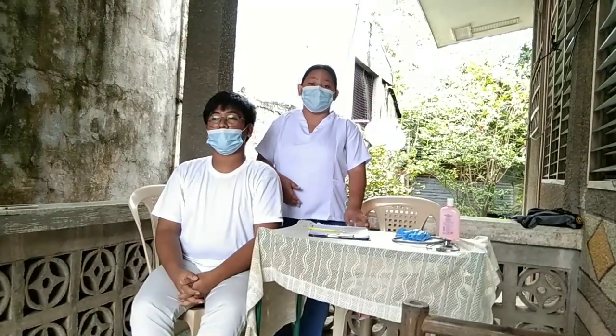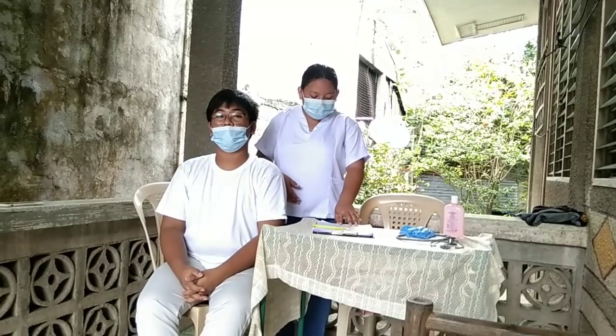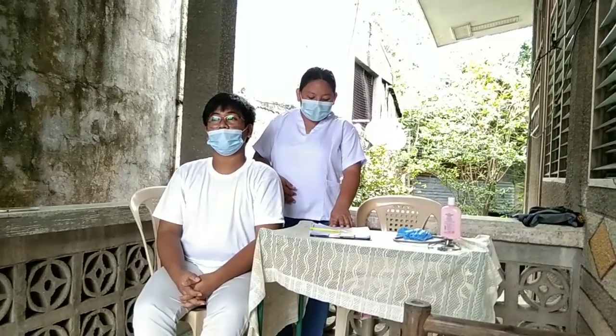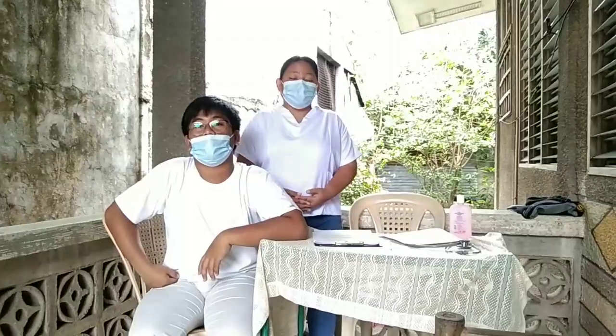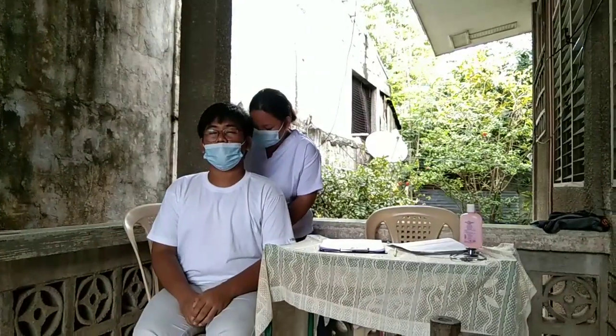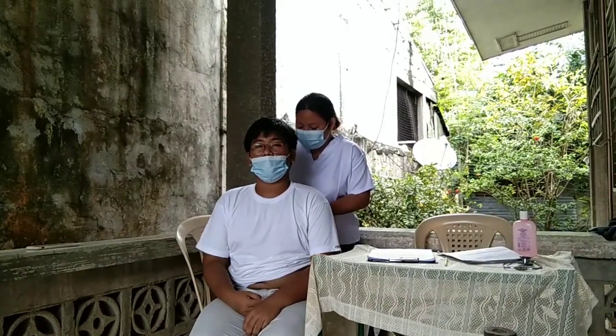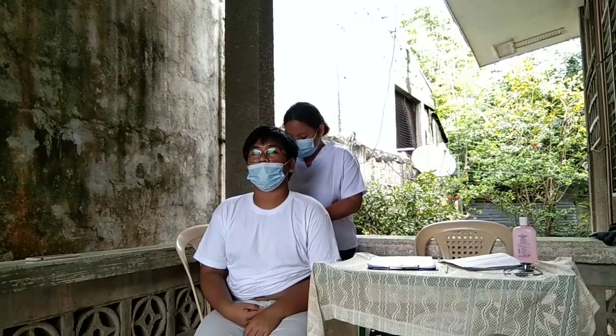Patient's skin color is brown and chest is symmetrically equal. The respiration rate is 18 cycles per minute, even and unlabored, which is a normal finding. Next, we're going to perform palpation to check for temperature, tenderness, and masses. Now I'm going to check the temperature using the back of my hands.